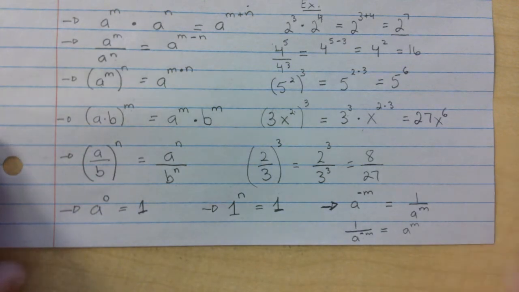This is called the negative exponent law.